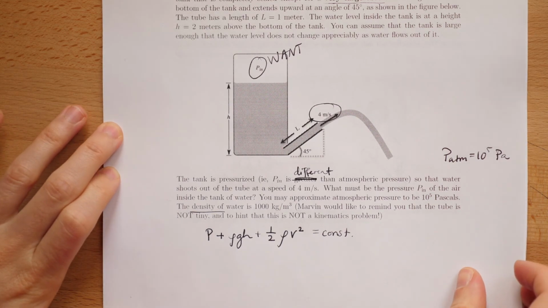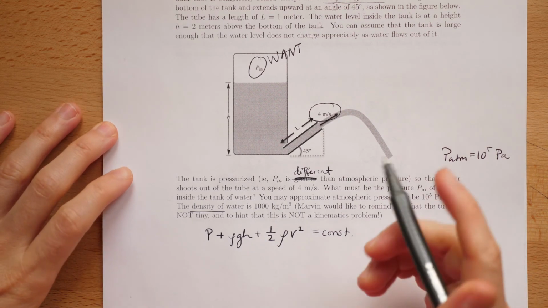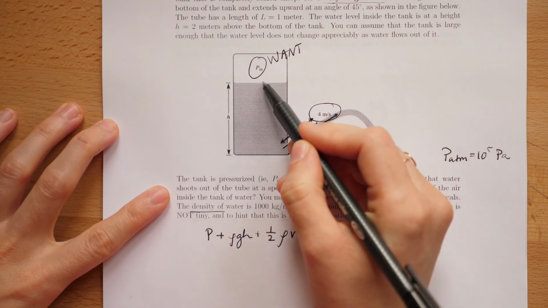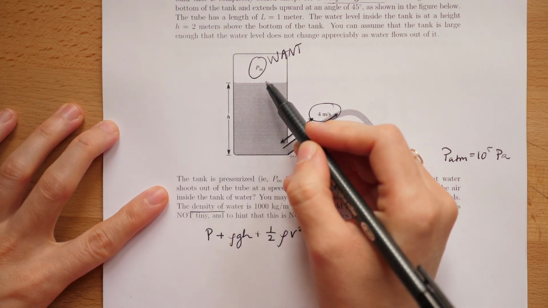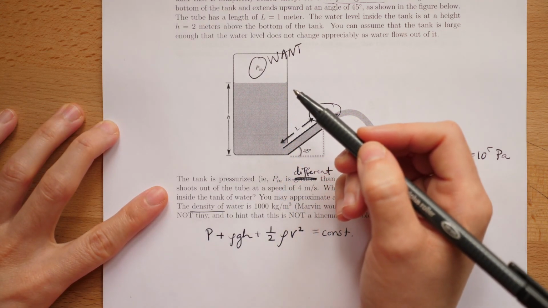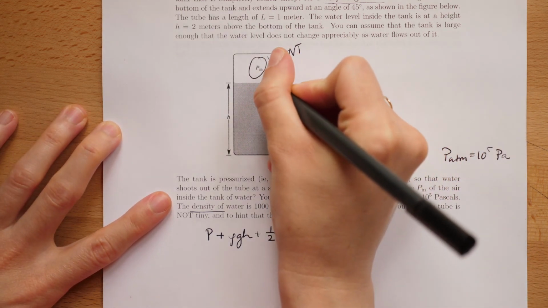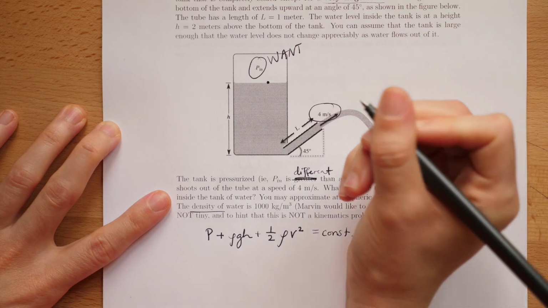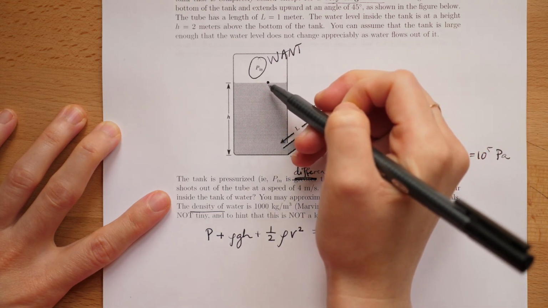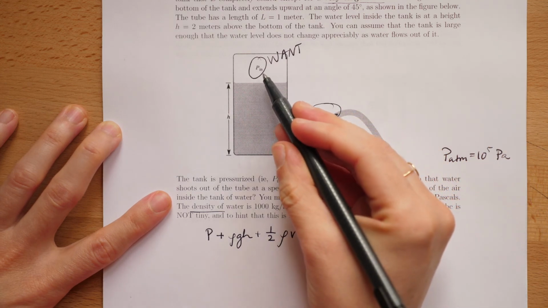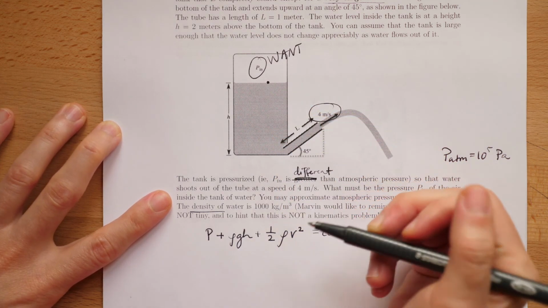What points should we pick? Well, we're interested in the pressure of the air inside the tank. So one point you could pick is right here at the top of the water, because the pressure there will be P_in. That gets P_in into our equation.